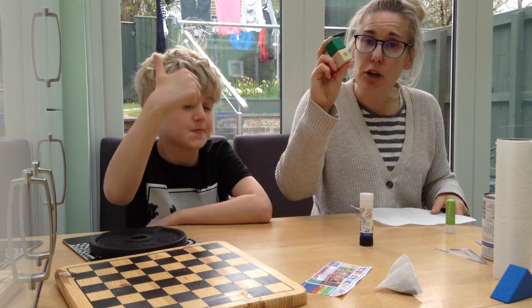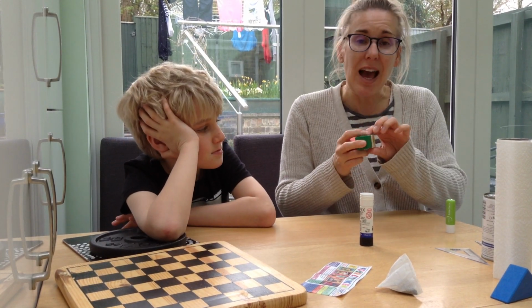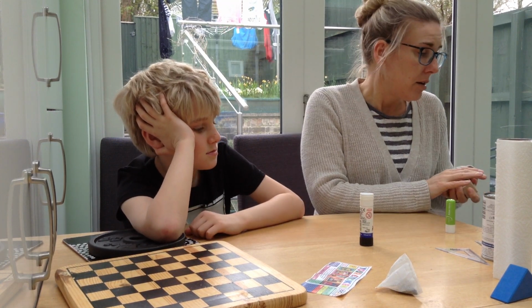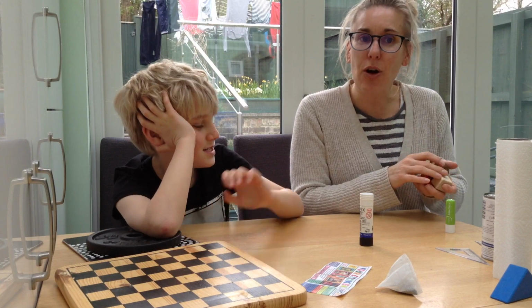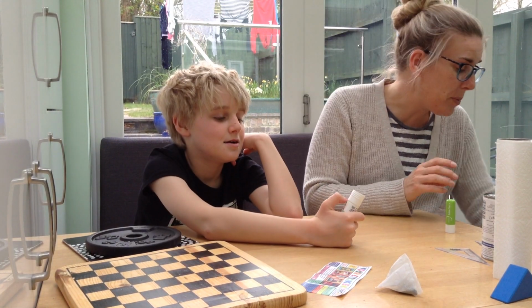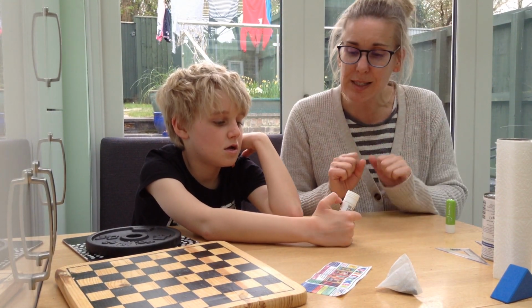So a cube has got 6 faces, and all the edges on a cube will be the same length because you've got 6 squares there.